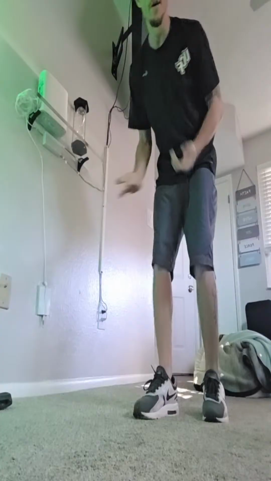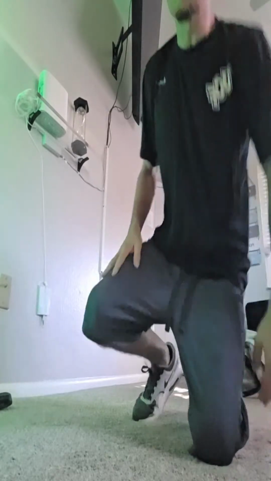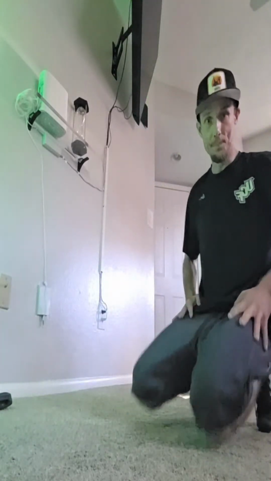But that's good for getting cut up or trying to just get some definition, get rid of love handles also. As well as, it's like doing a Pilates kind of mix, or like a plank kind of mix. So yeah, those are the burnouts.